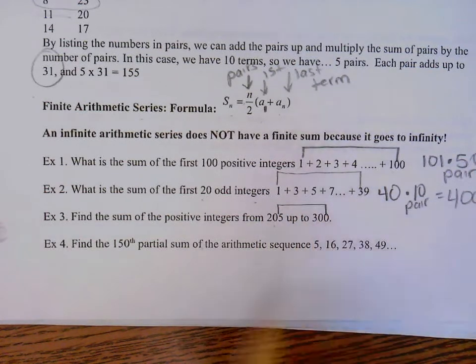How many integers do you think there are from 205 to 300? Well, 205, 206, 207, 208. How many do you think there are?